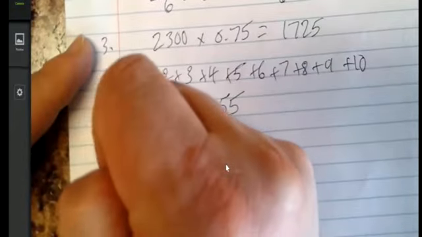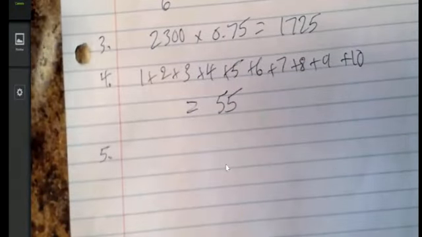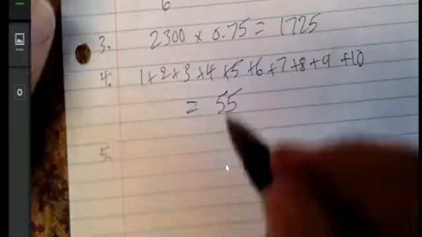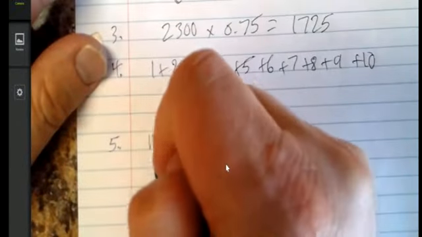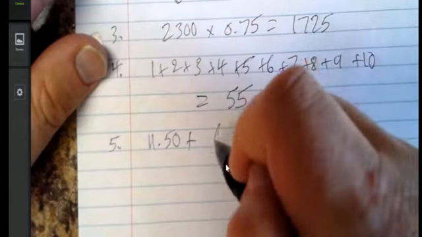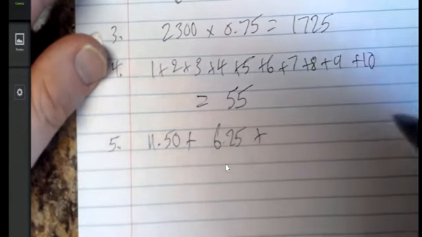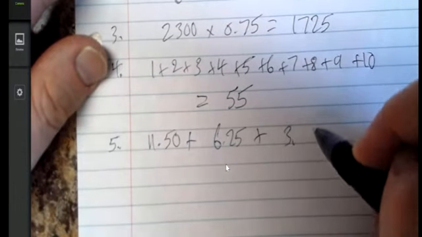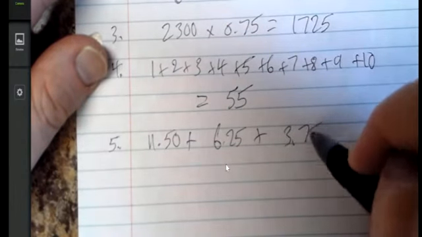The school supply guy. They're giving us 3 different numbers. They're asking us to estimate how many school supplies he bought. Well, I'm going to do this. 1146 is going to become 1150. And 626 is going to become 625. And 367 is going to become 375.